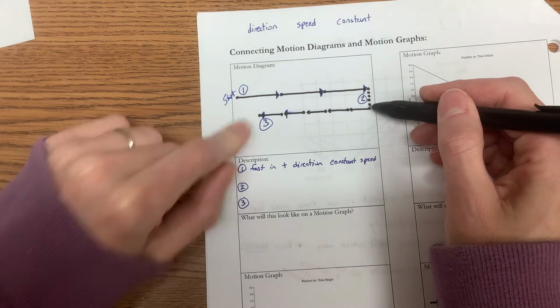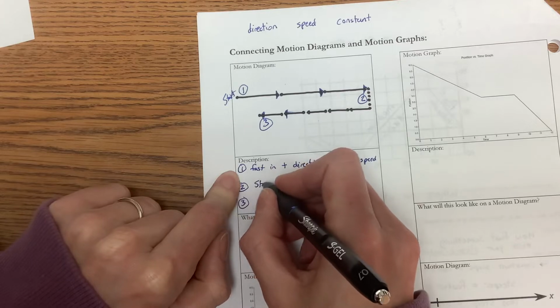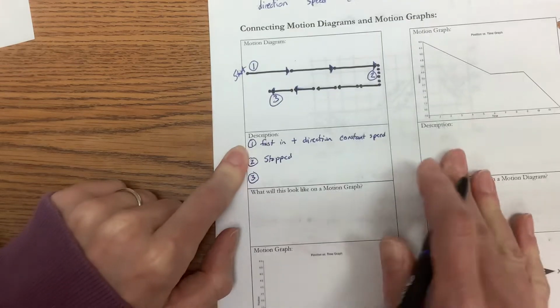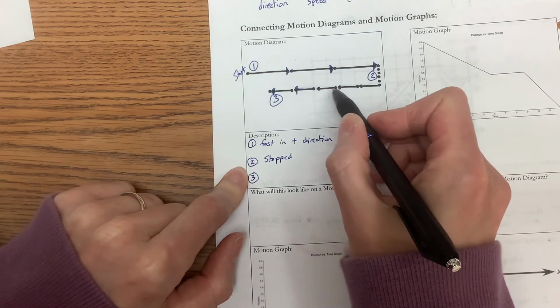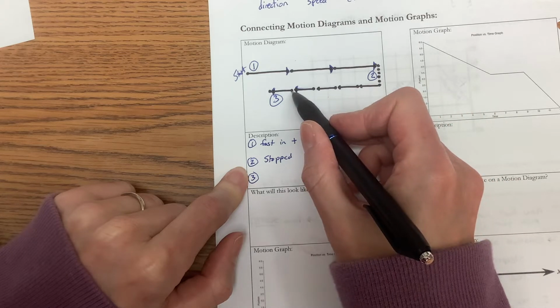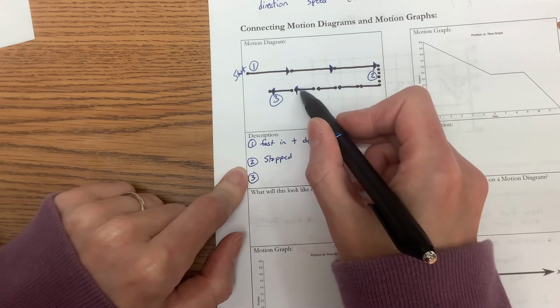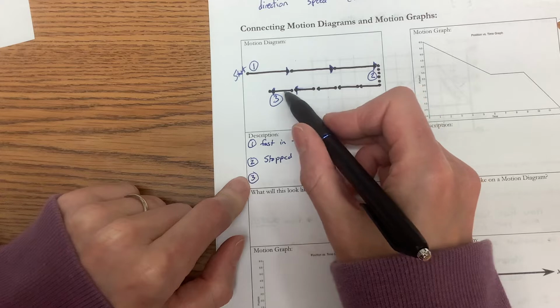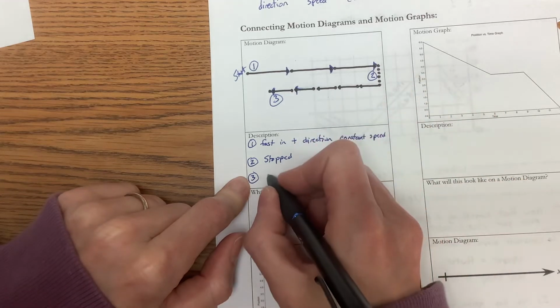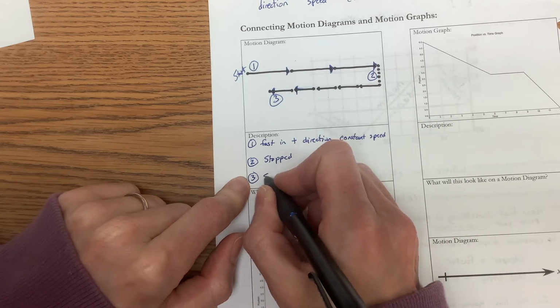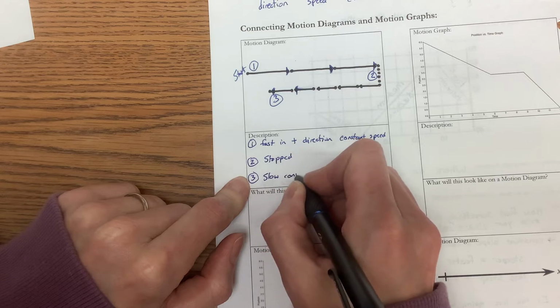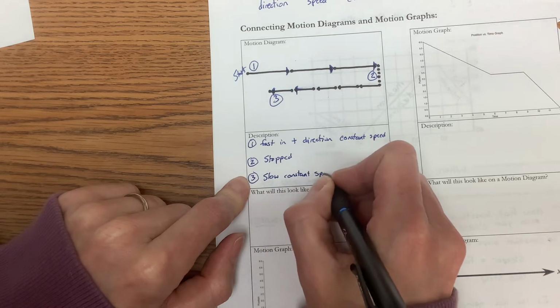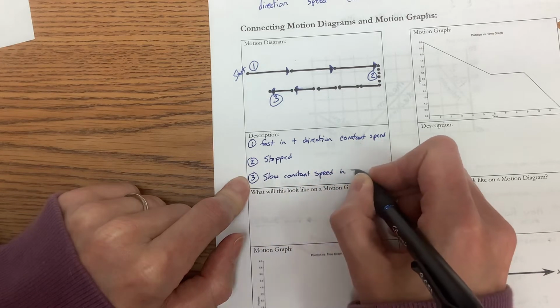Those stacked dots tell me that it's stopped. And then here it is going the other direction, so now it's going in the negative direction. These shorter arrows mean that it's going slower, and they're all the same length, so it's still constant. Let's write it better. So it's a slow constant speed in the negative direction.